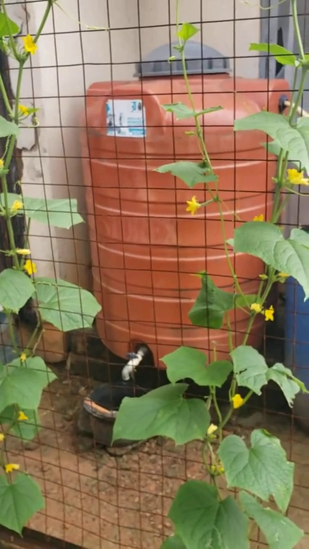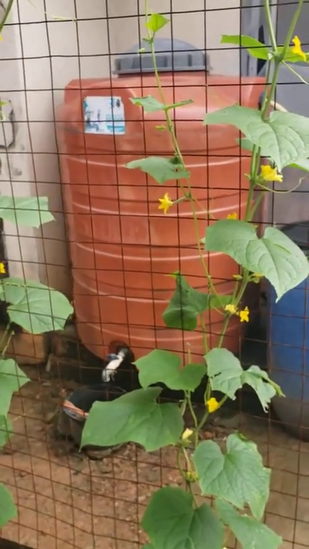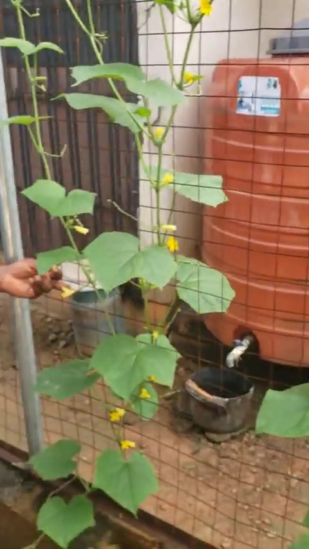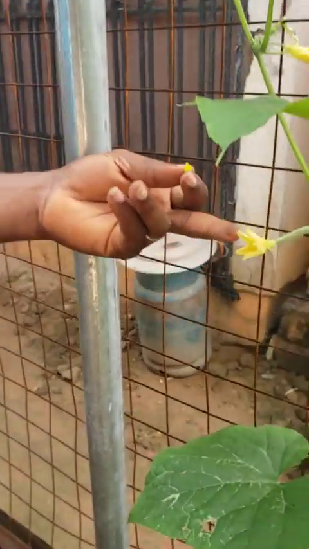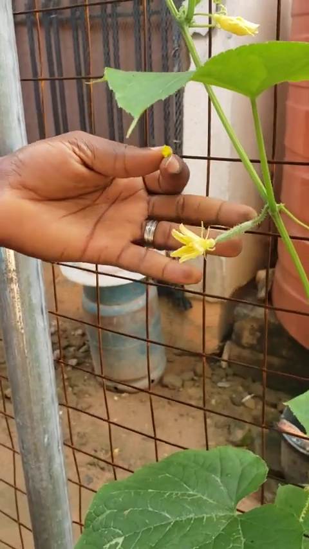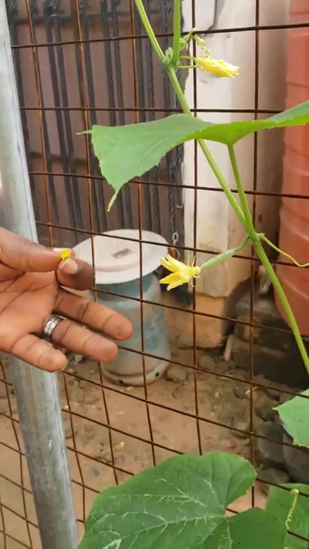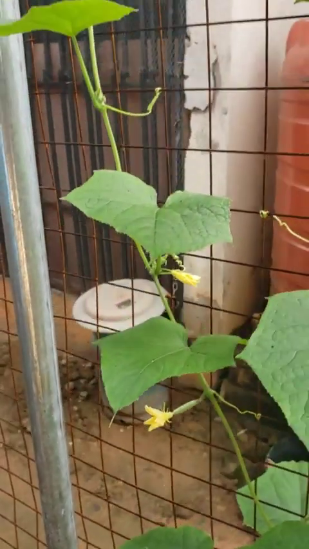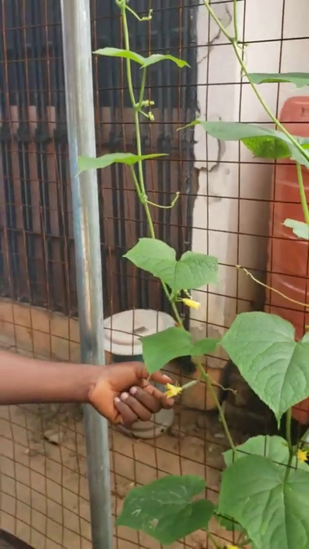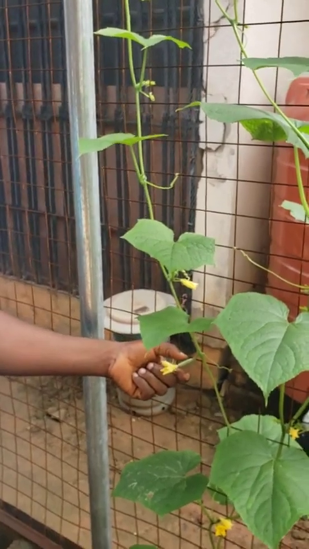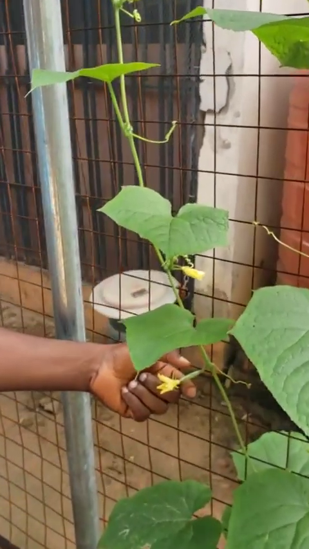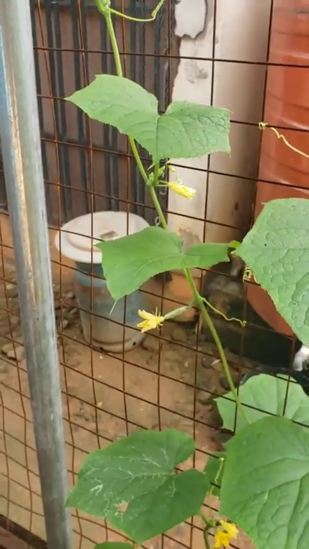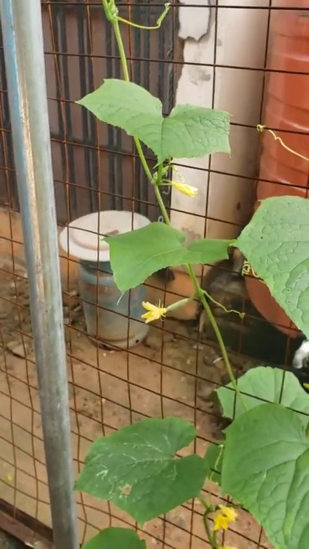Now, what will happen is this: once you pollinate, the leaf will start drying up, like what you are seeing here. You can see this is drying up, and once it dries up, this fruit will start getting bigger. But if it did not pollinate, the leaf will still dry up, but the fruit itself will start shrinking, and it will shrink and fall off. So that is what happens at the end of the day.